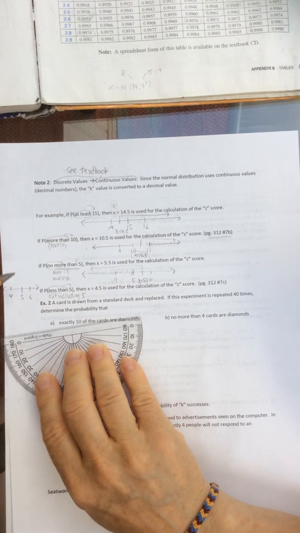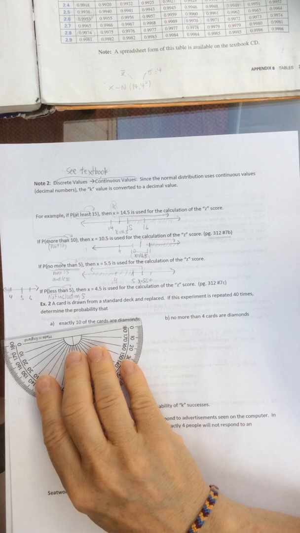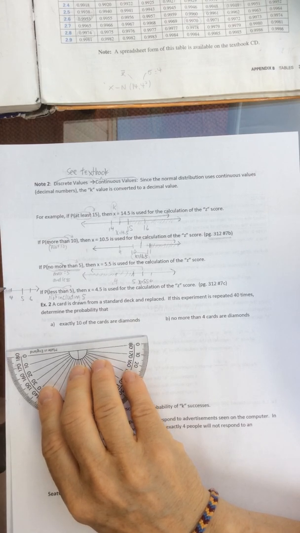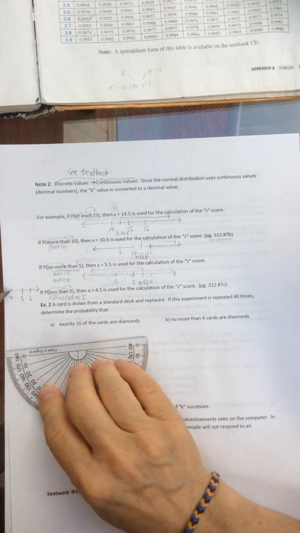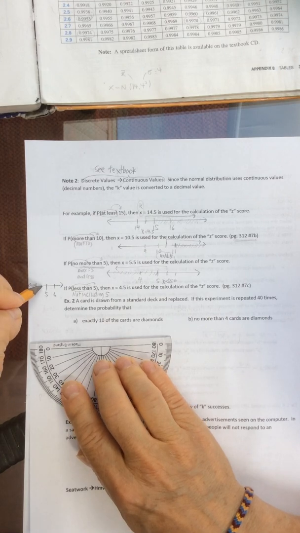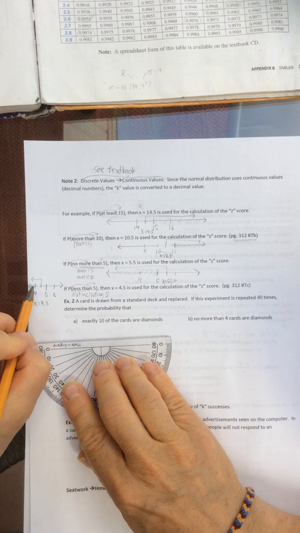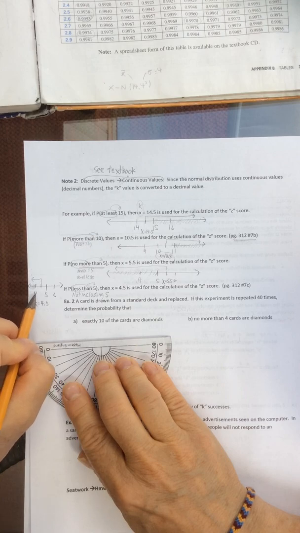Less than 5 would be 4, 3, 2, 1, etc. So we'd have to be outside of this number line. So x would have to be equal to 4.5. So if the shaded area is going to the left, then you have to add 0.5 to the specified value.